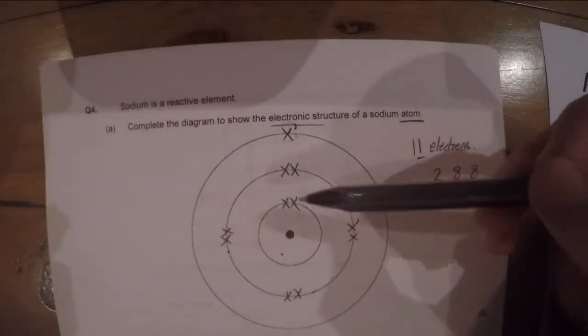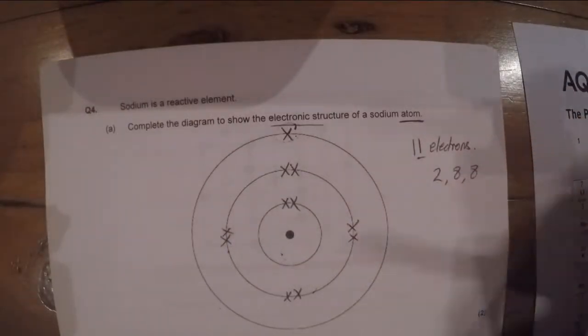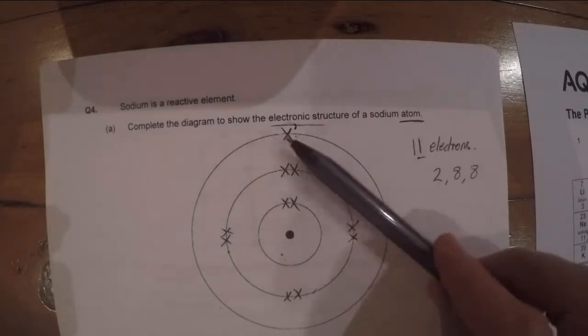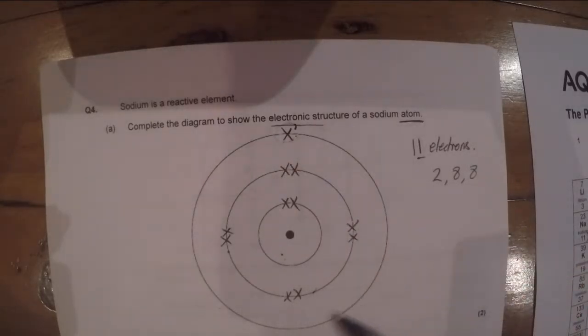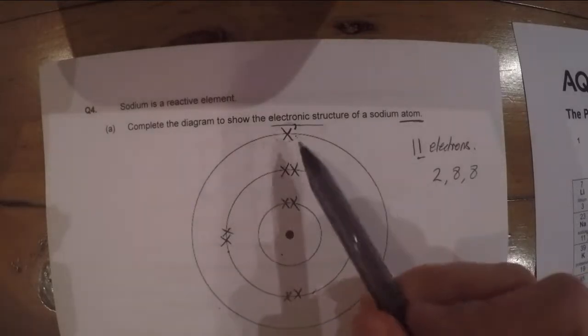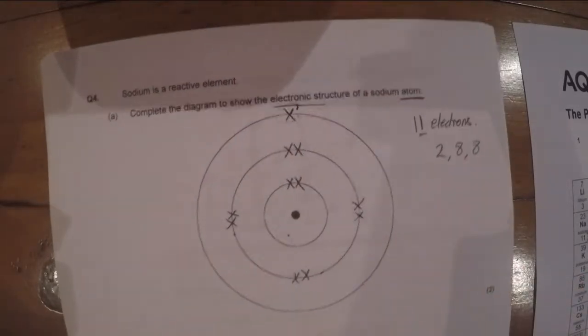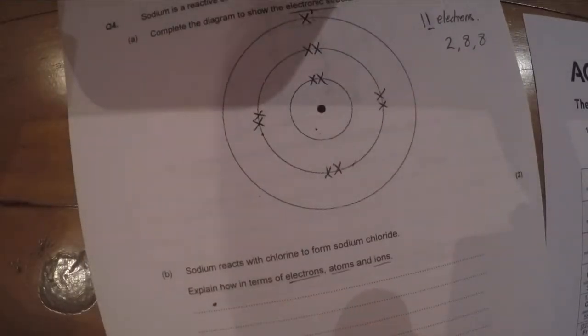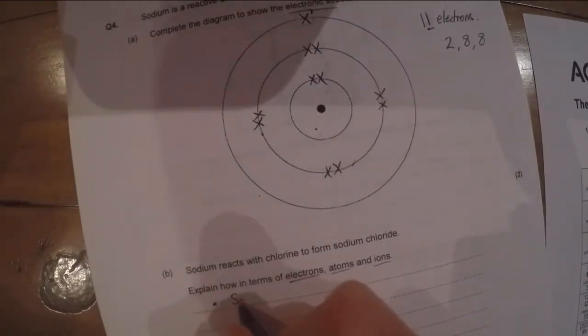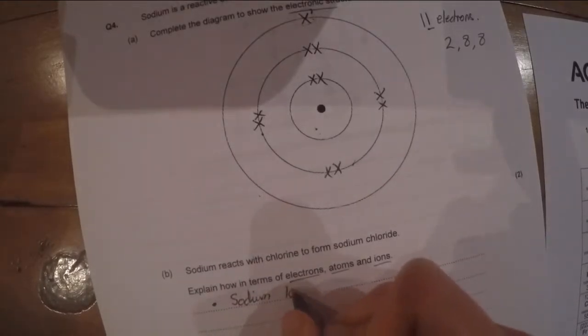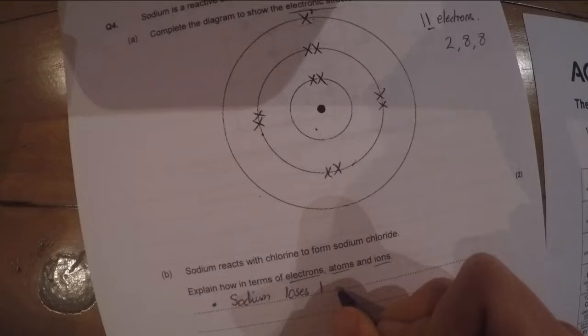So, how could this atom get a full outer shell? Well, shell 3 needs another 7 electrons, or, it'd be a bit easier, wouldn't it? It could lose 1 electron. So let's have a look at what we could put. Sodium loses 1 electron.